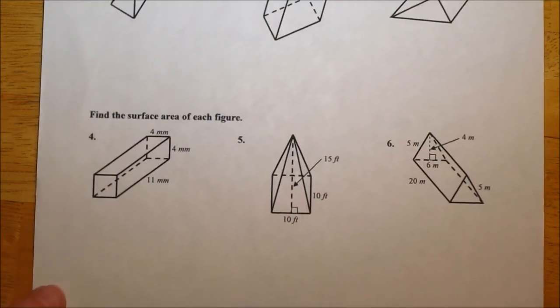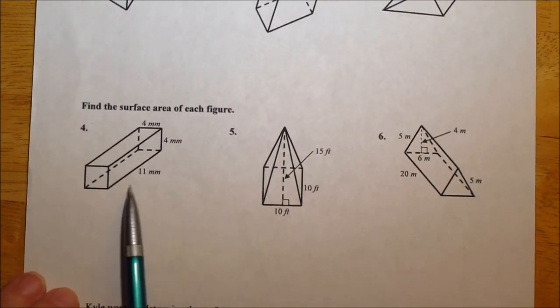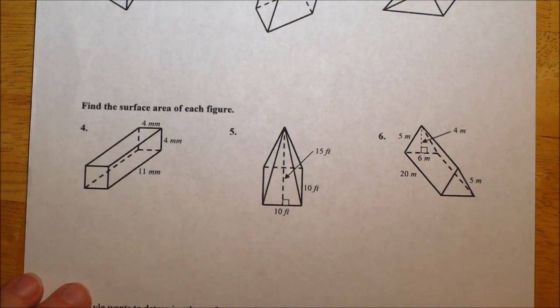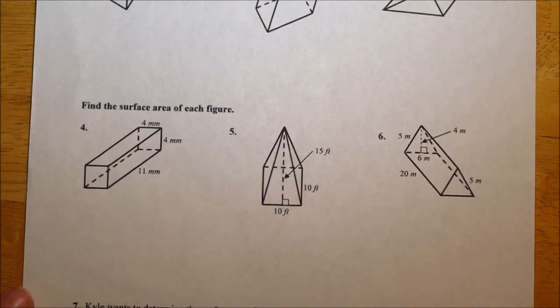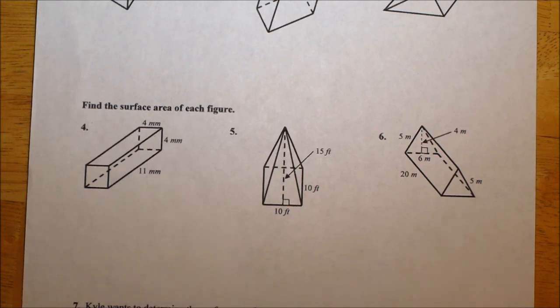The next 3 are again very similar to ones we've done either in the notes or in the practice problems. So remember your steps for finding the surface area. I need to see the steps. Draw the net first, then apply the measurements to your net, then start working it all out. If you need to use an extra sheet of paper, that's fine too.